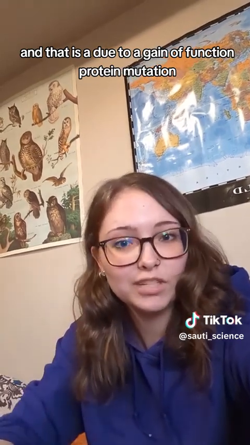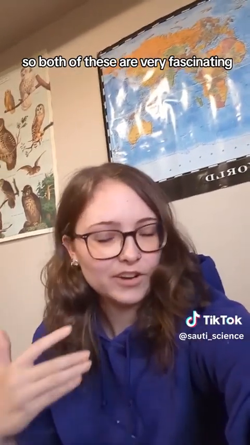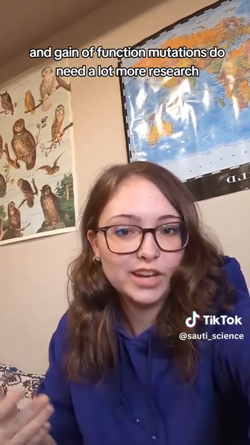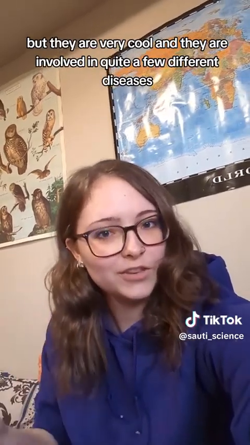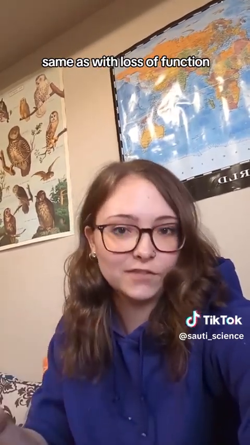of function protein mutation. So both of these are very fascinating, and gain of function mutations do need a lot more research, but they are very cool, and they are involved in quite a few different diseases, same as with loss of function mutations.